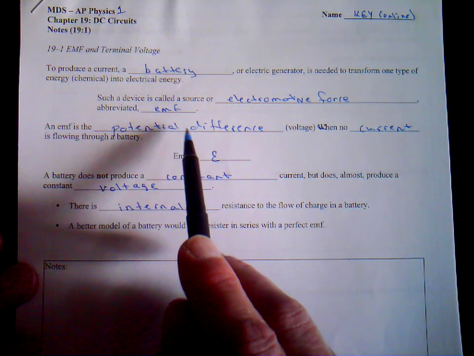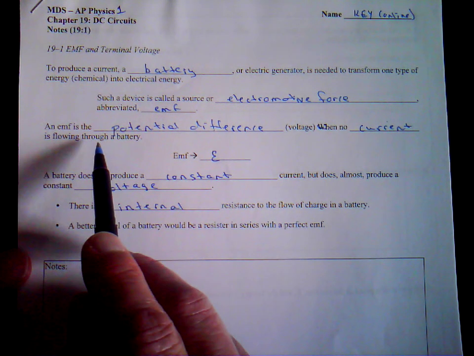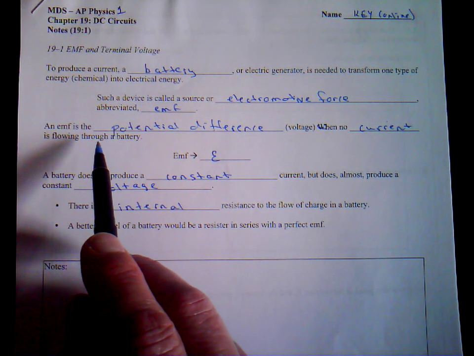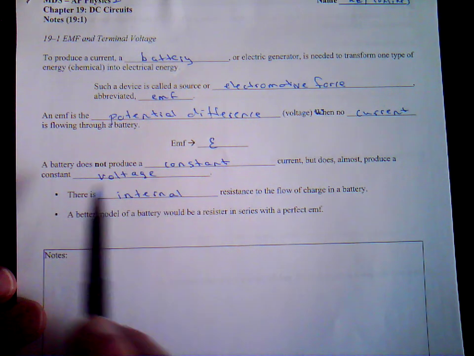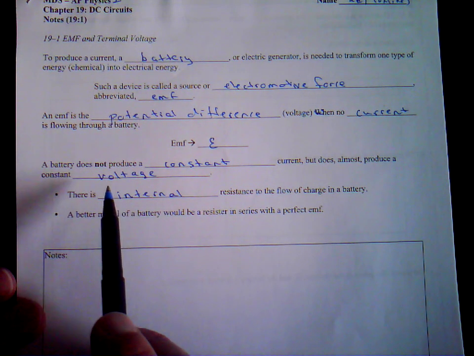The EMF, or potential difference, or voltage, all those mean basically the same thing, but the EMF is when there's no current flowing through the battery at all. So it's a very specific type of voltage, when there's no current flowing through the battery. The abbreviation for EMF is the Greek letter capital epsilon. A battery does not produce a constant current, but it does produce a constant voltage. That's the key to the battery.